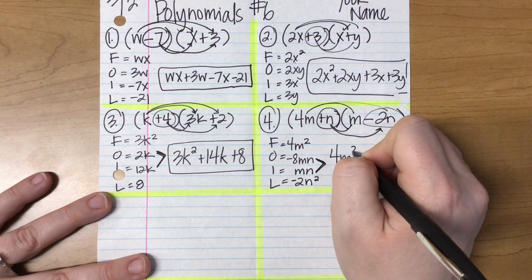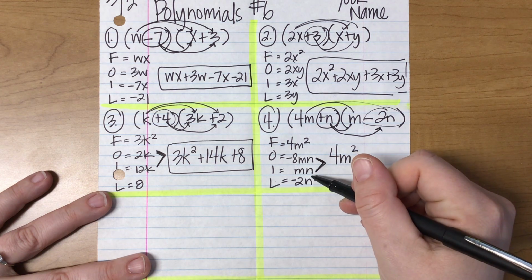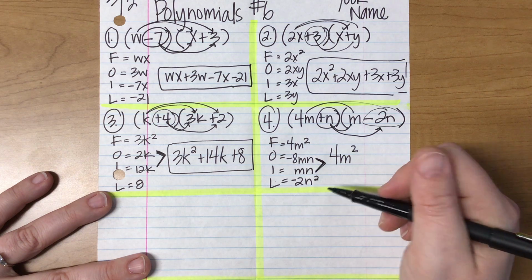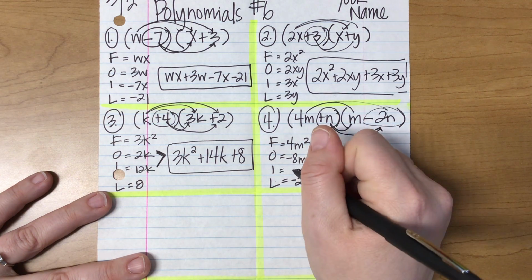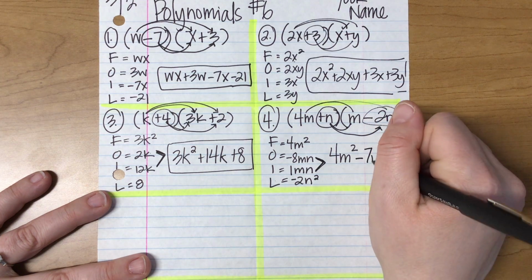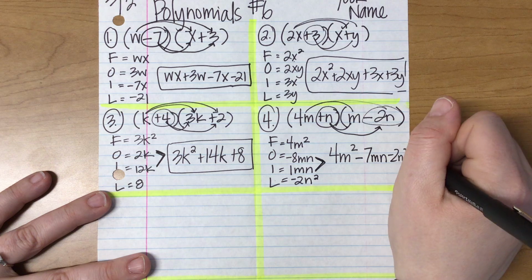4m squared comes first alphabetically. mn comes next alphabetically because they all have a degree of 2. Negative 8mn and positive 1mn make negative 7mn, minus 2n squared.